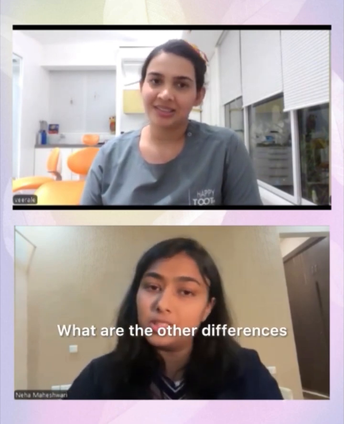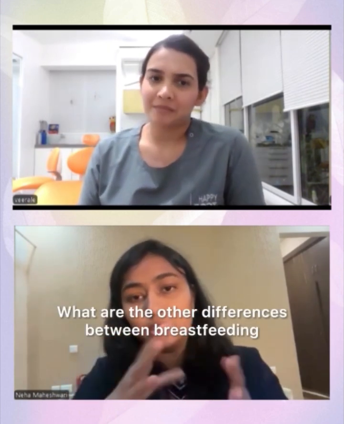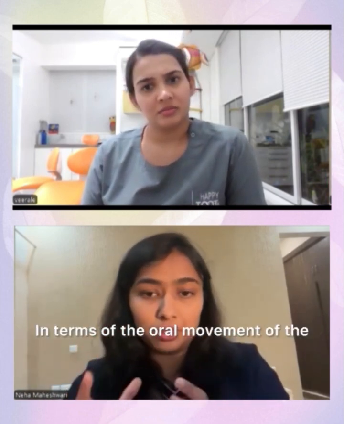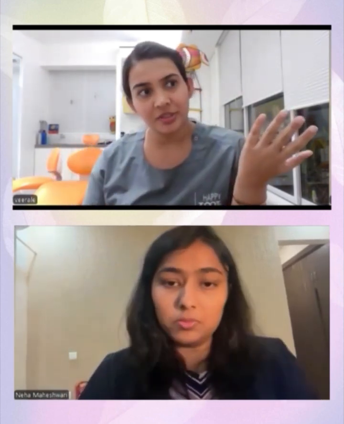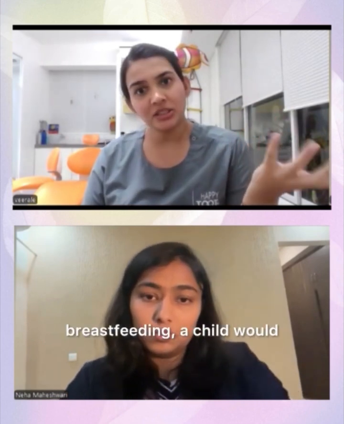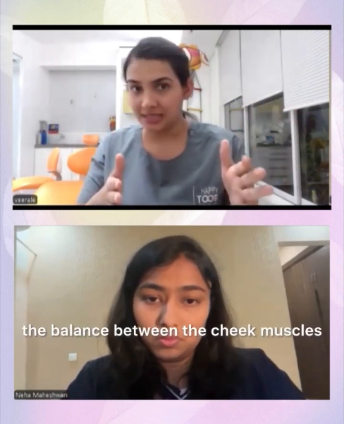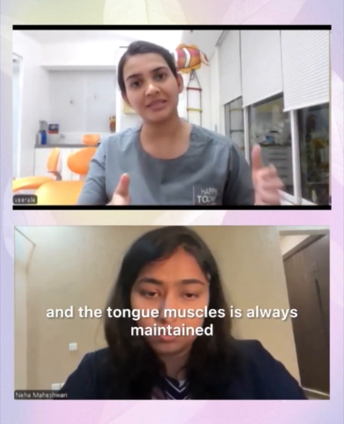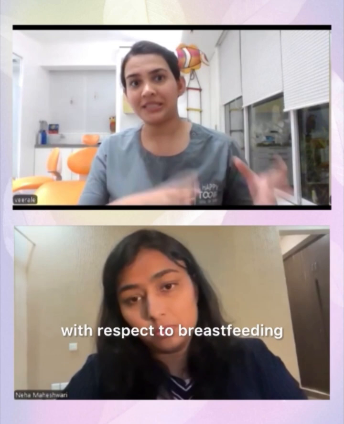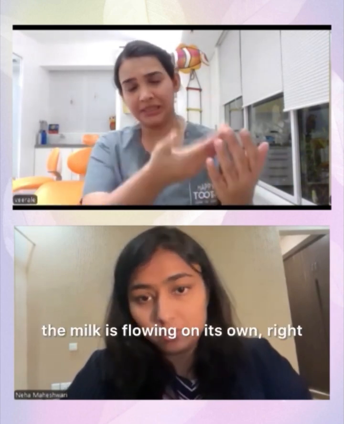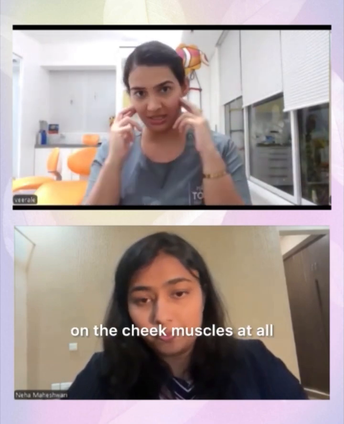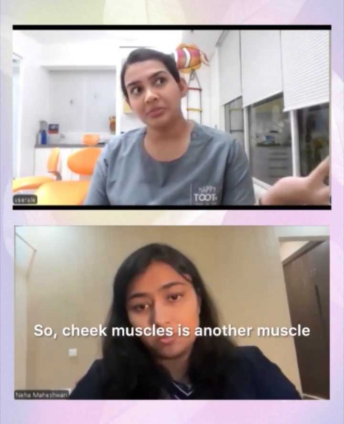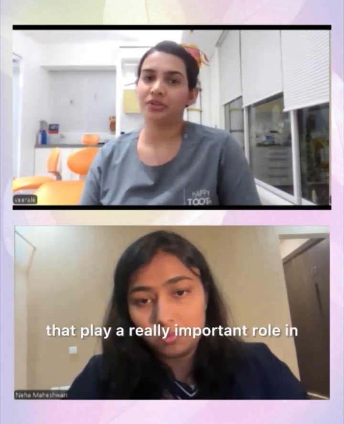What are the other differences between breastfeeding and bottle feeding in terms of the movement of the muscles in the mouth? You talked about the tongue. Also the cheek muscles: with breastfeeding, the balance between the cheek muscles and the tongue muscles is always maintained. However, with bottle feeding, the milk is flowing on its own, right? The baby is not taking any effort, so the baby is not going to put effort on the cheek muscles at all. The cheek muscles are another muscle that plays a really important role in that.